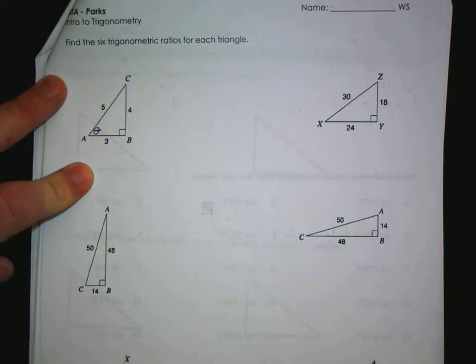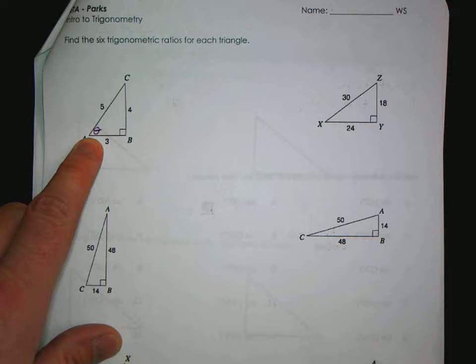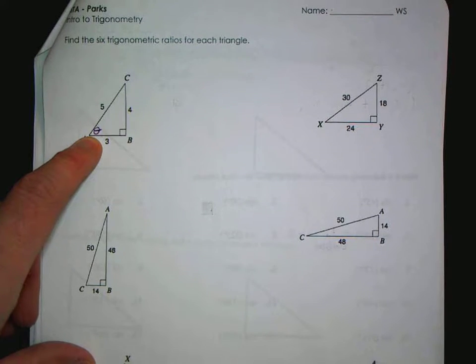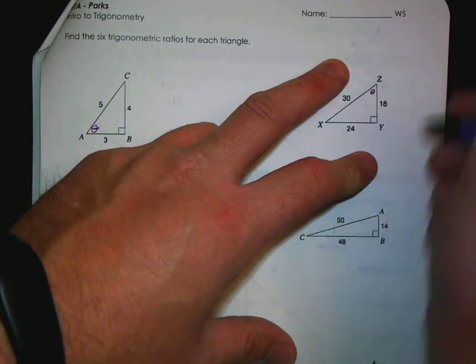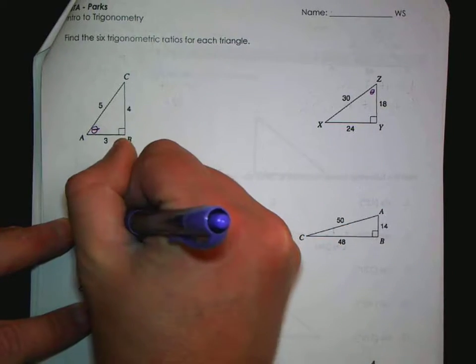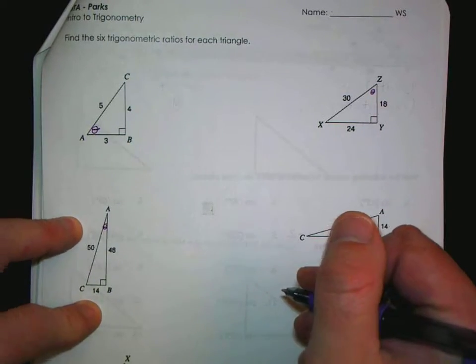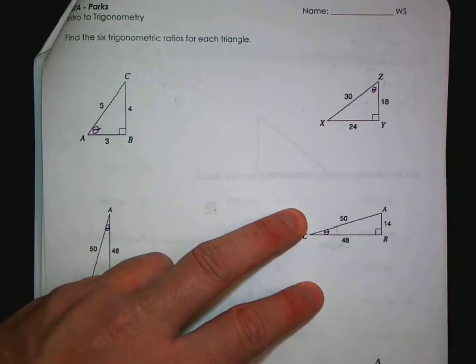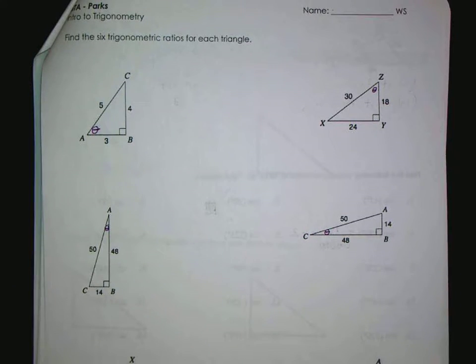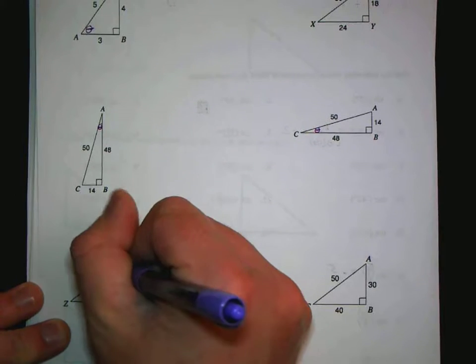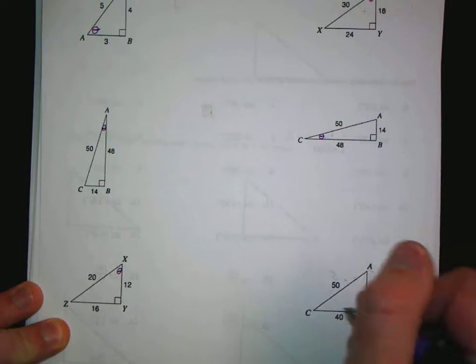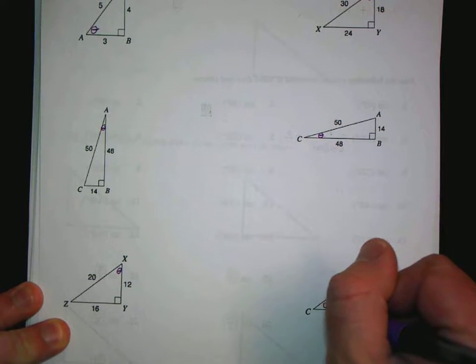So you'll do sine, cosine, tangent of that reference angle, and then also secant, cosecant, or cotangent of that reference angle. And we'll let the reference angle be here. And for this one, we'll let it be here. This one, we'll let it be here. Make sure you copy that now. Here, we'll let it be here. Here, we'll let it be here.